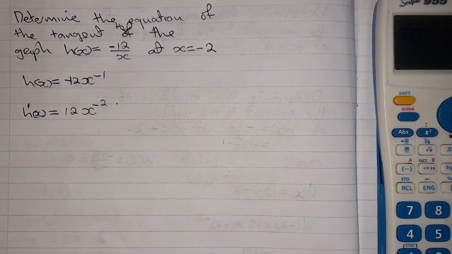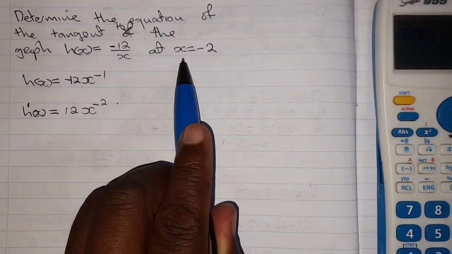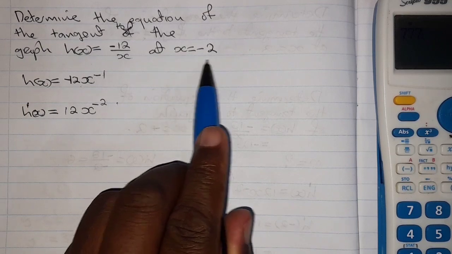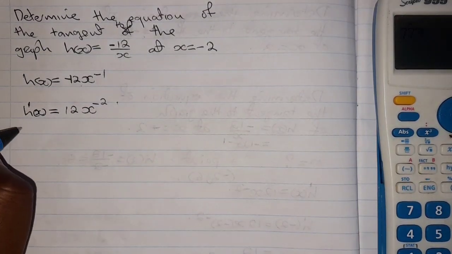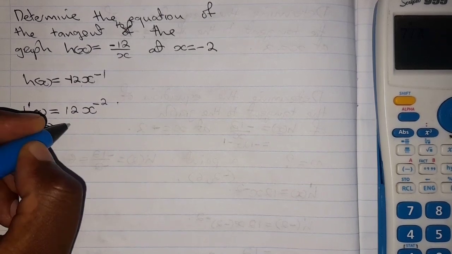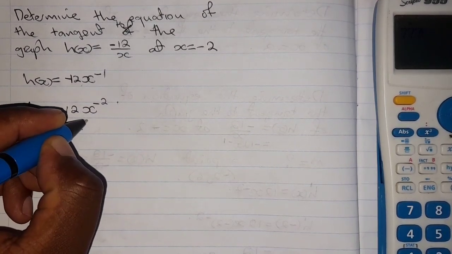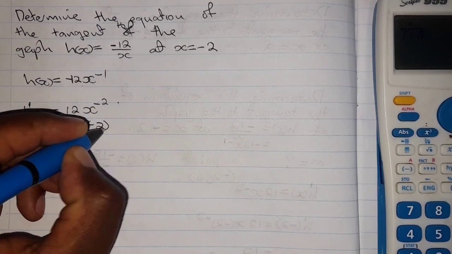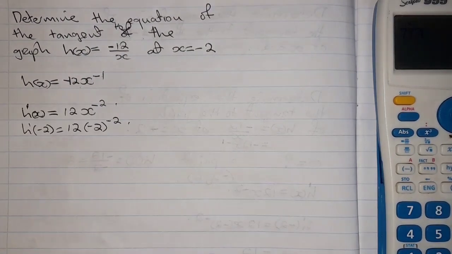So this is our gradient function, and we want the gradient at x is equal to negative 2. So we substitute here, negative 2 will give us 12 times negative 2 to the power of negative 2.